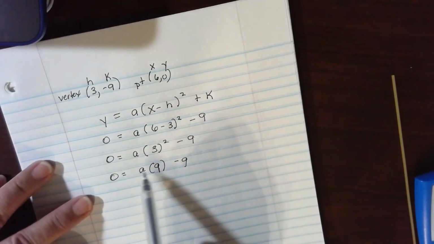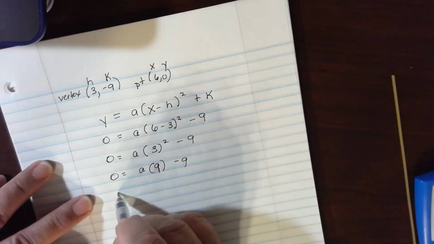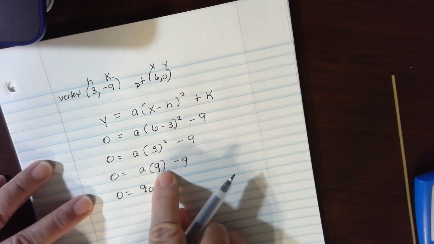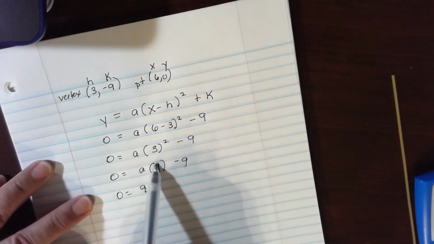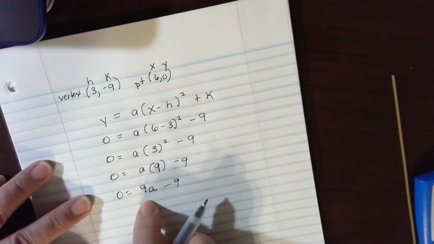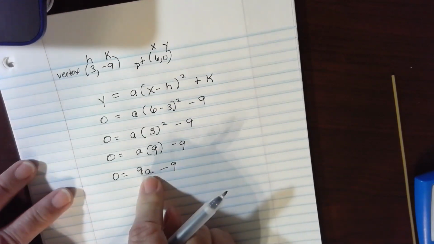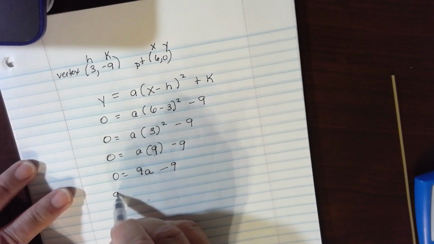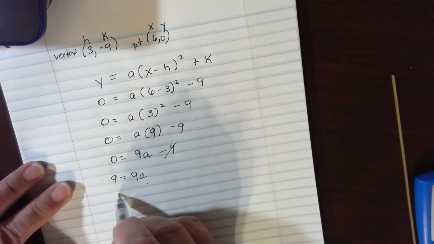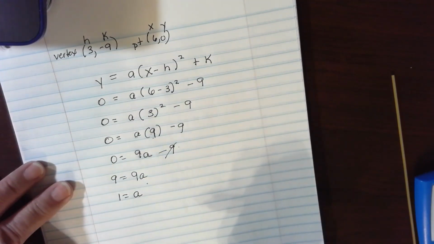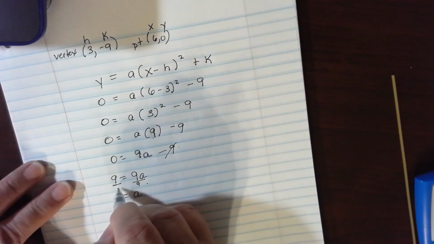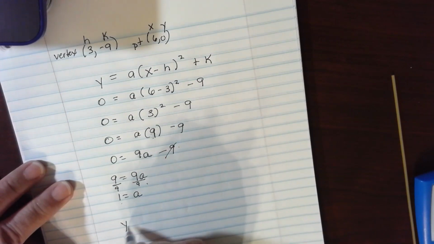Now, I would suggest to you that you rewrite this as 9A so it doesn't confuse you, because we don't ever write A9. So once you figure out what this number is, rewrite it as 9A, or whatever the number is, with the A coming second. So now I'm going to add 9 to get rid of this. And then I'm going to divide by... no, I'm going to divide by 9 and get 1. So I found A is 1.